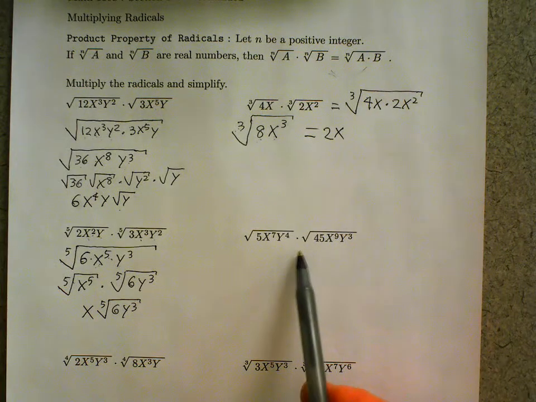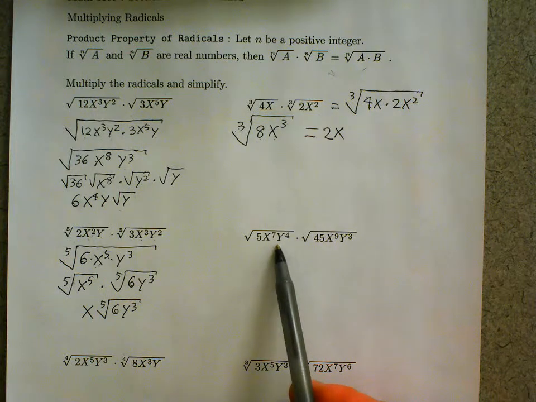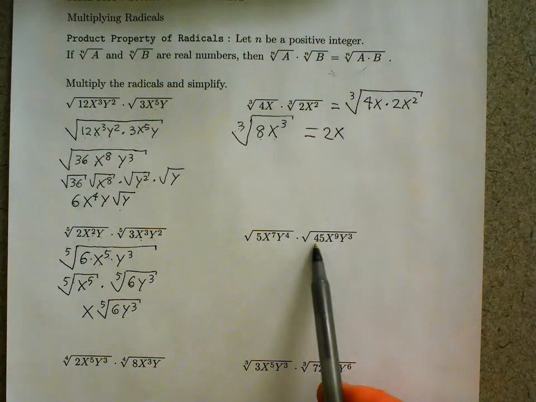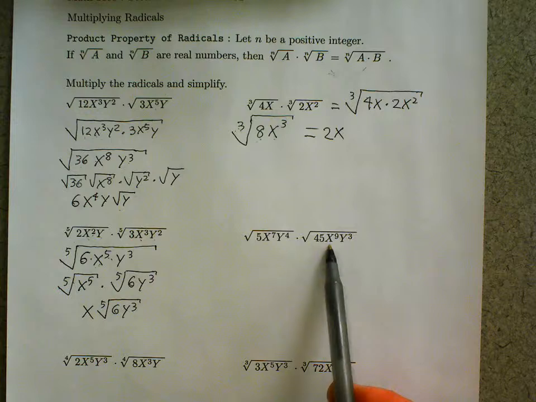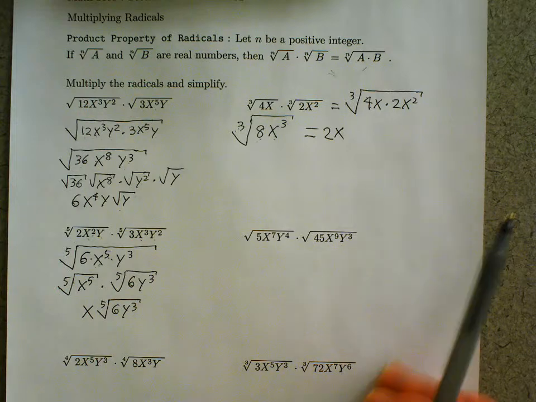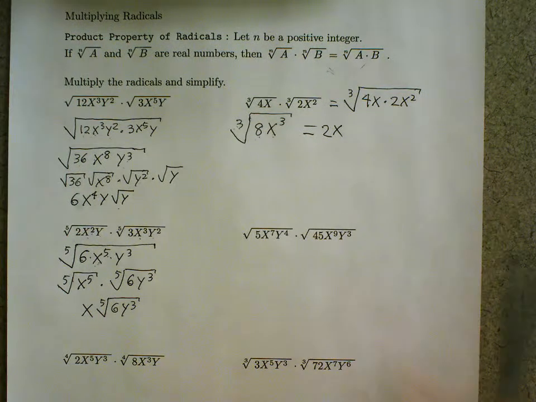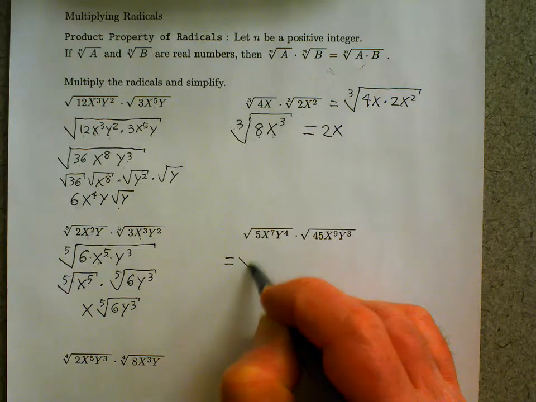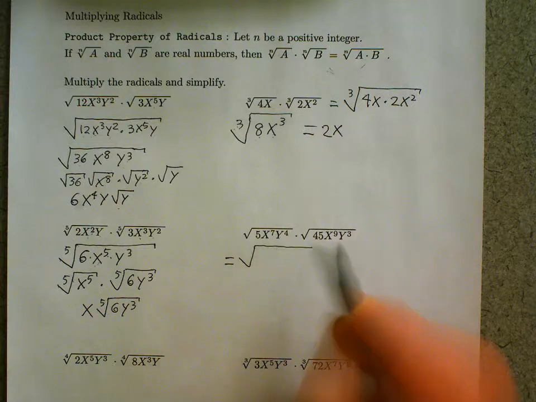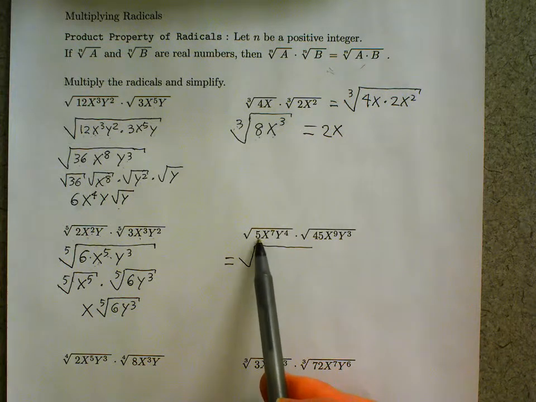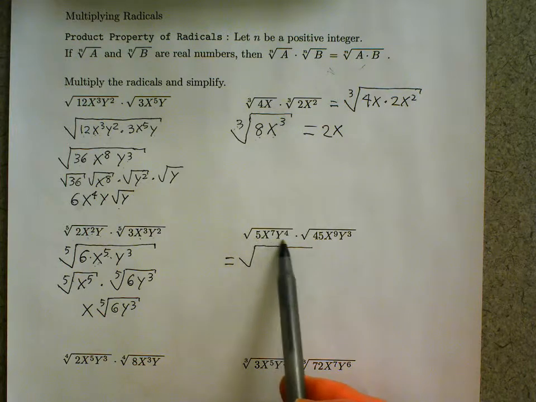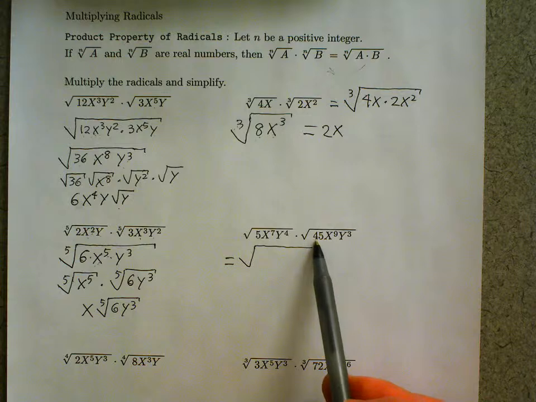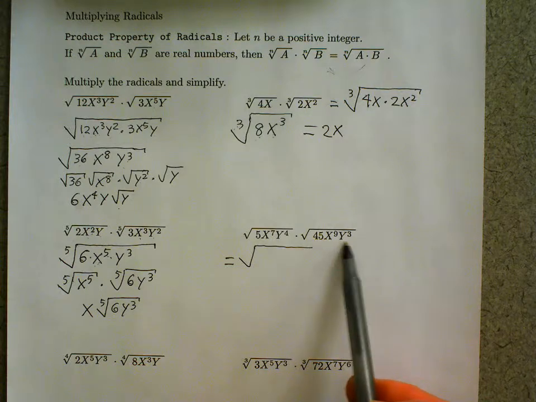Okay, and the next one, we have the square root of 5x to the seventh y to the fourth times 45x to the ninth y to the third. So let's just write a single square root. And let's, in our heads, without writing anything down, find the product of 5x to the seventh y to the fourth times 45x to the ninth y to the third.